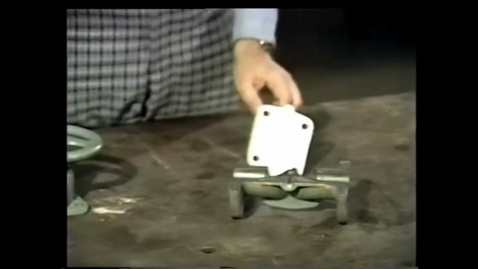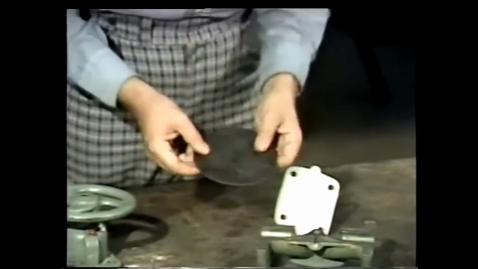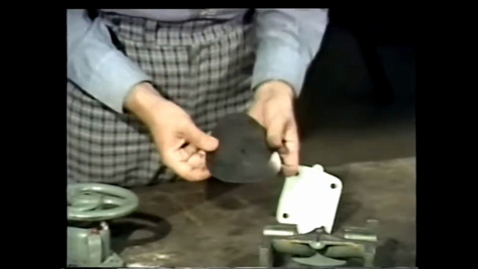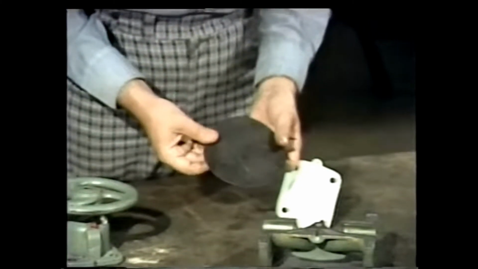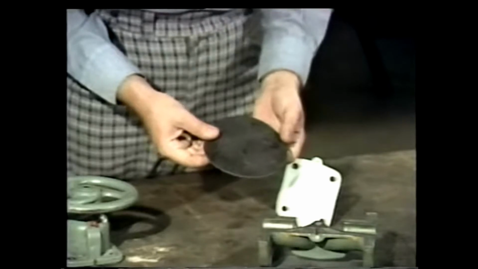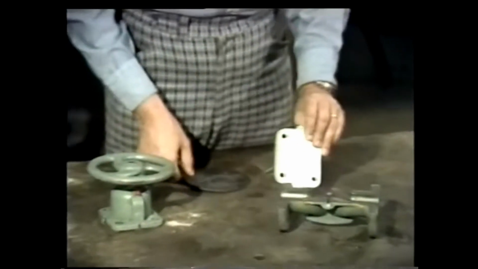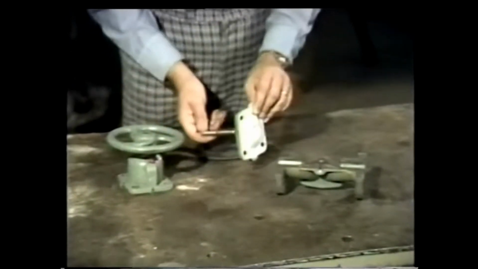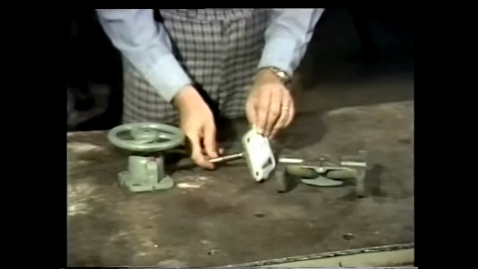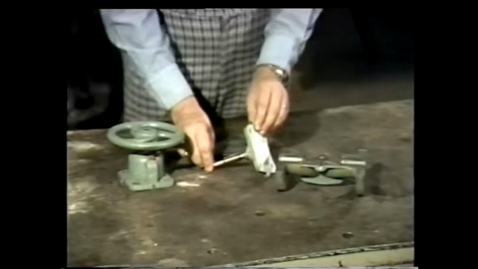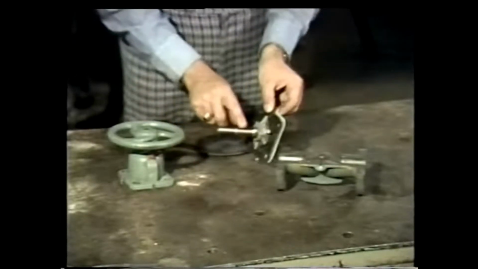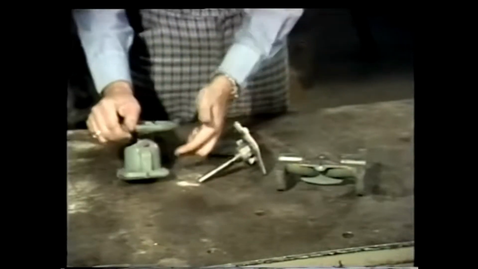Now, this is a piece of diaphragm replacement material. You can see how soft and flexible it is. Different grades of flexible material are used for these valves, depending on the type of service they will give. Unlike the other valves that we've talked about, the diaphragm valve has no packing. Packing is not necessary because the diaphragm forms a boundary against penetration of fluid pressure on the stem and the bonnet union.